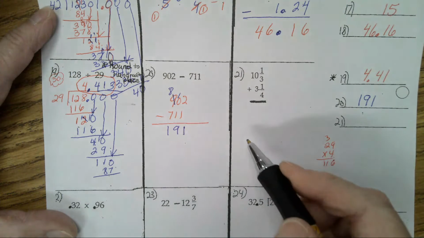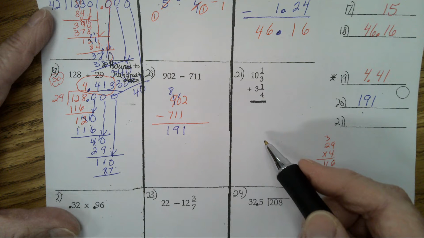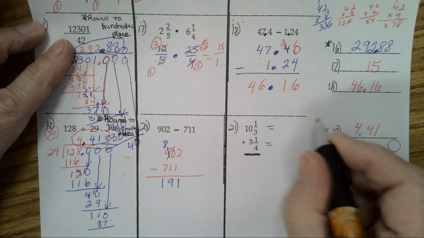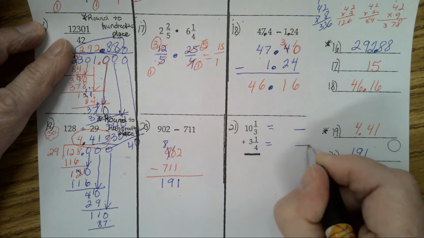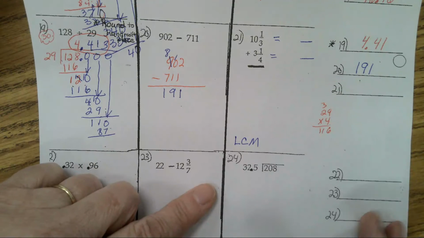Now, when you add and subtract fractions, what do you have to have? Someone said it earlier. Common denominator. Yes. So we're going to have to rename these fractions, and it's called finding your least common multiple. All right, LCM.